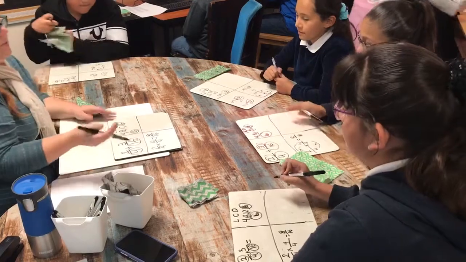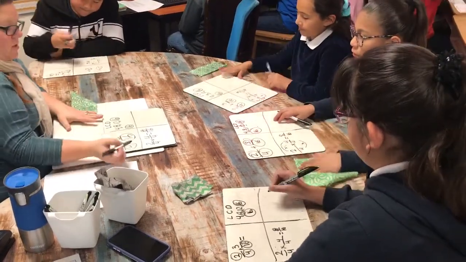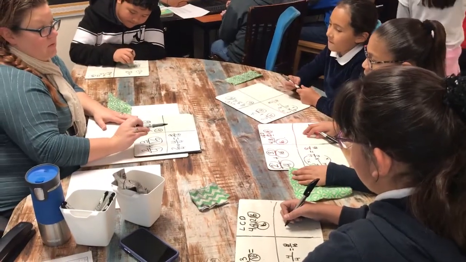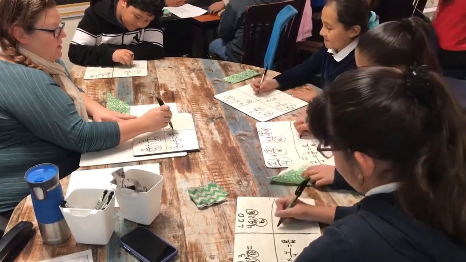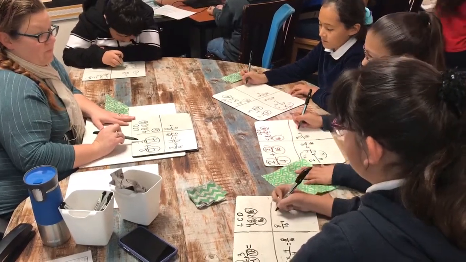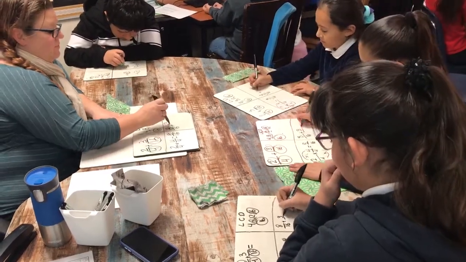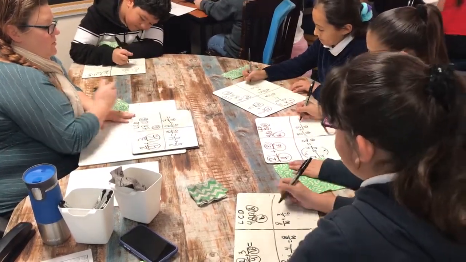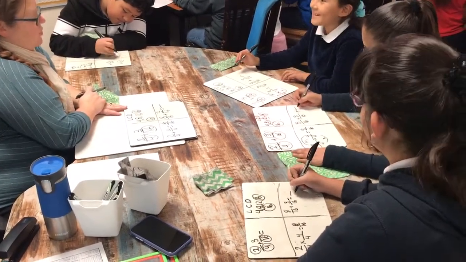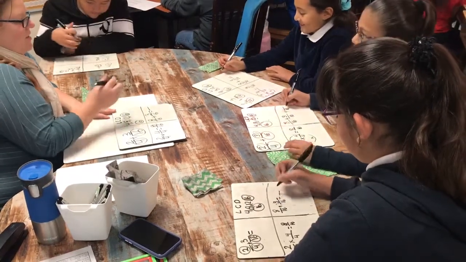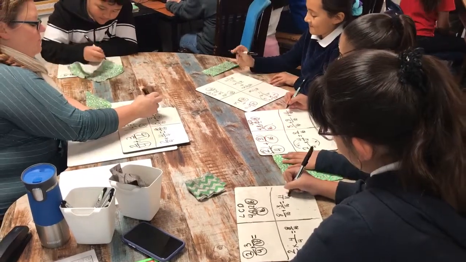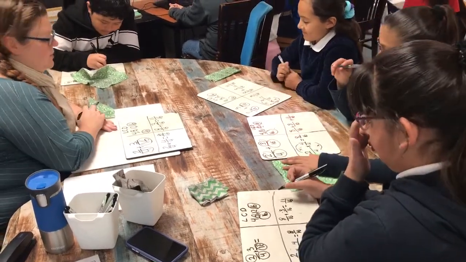Now our last step is to actually solve and simplify. We're going to take 2 fourths, which now is 8 sixteenths, plus 3 sixteenths. Add your numerators. 8 plus 3 is 11. The denominator stays the same. Now we have 11 sixteenths.